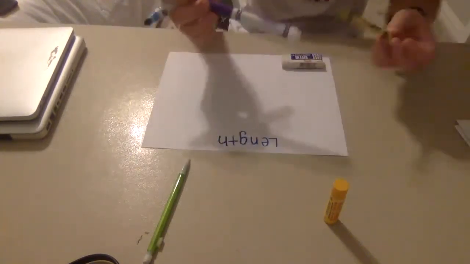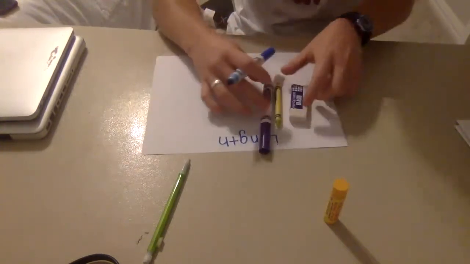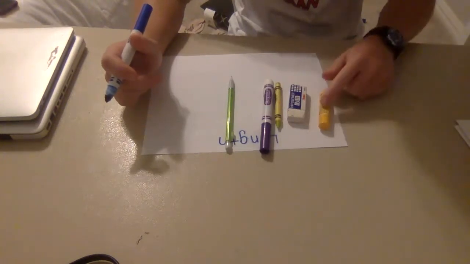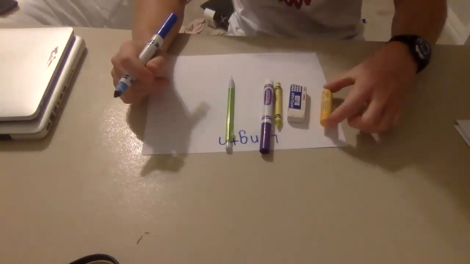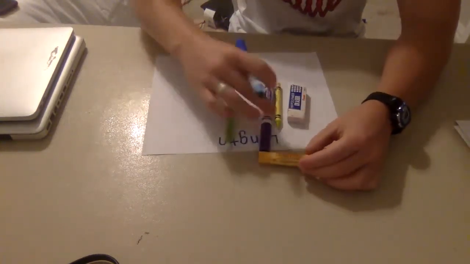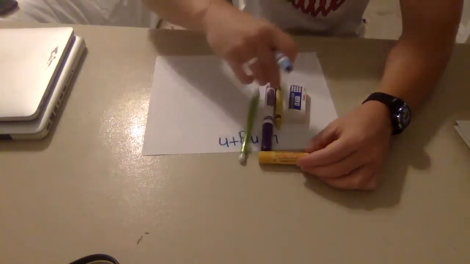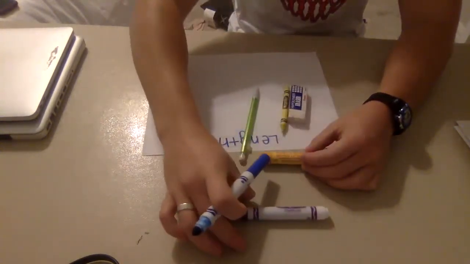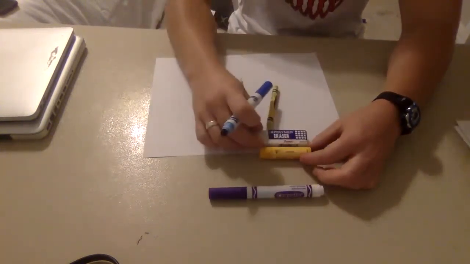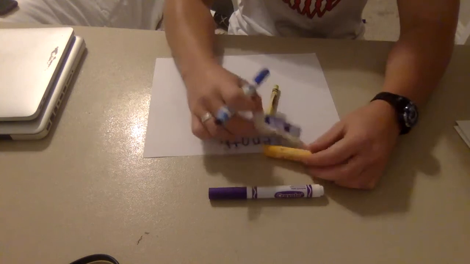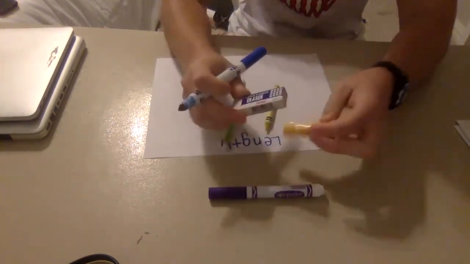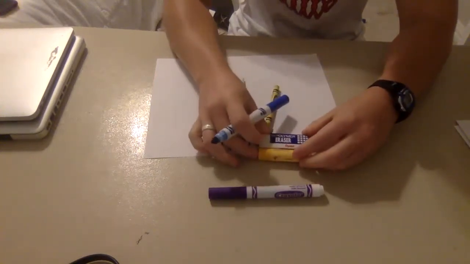Excellent. Okay, so let's arrange our items. You can do them with me if you have the same items. If you don't and you have something different other than chapstick, that's a-okay. So I'm going to measure them looking at it this way. So I have my chapstick. I think my marker might be the longest, so I'm going to put that one here. So I have my marker, my chapstick. I think my chapstick, ooh, let me make sure this is all the way in. Pushing. Okay, got it.